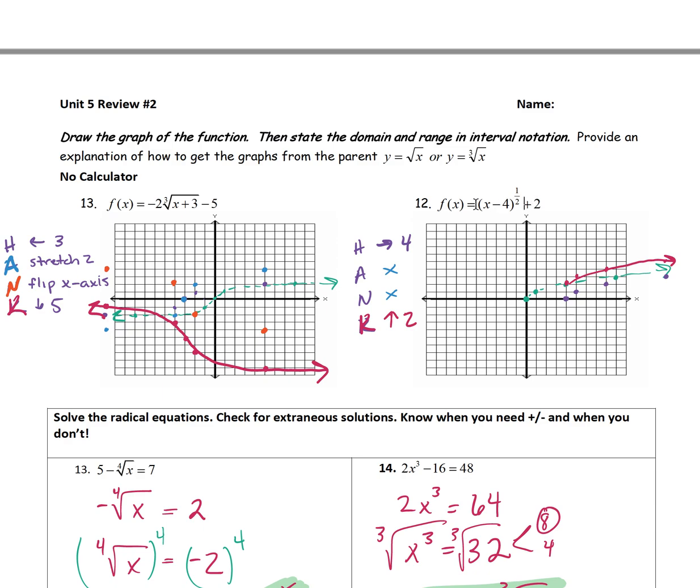So this guy over here is just our normal square root. It's just going to be right 4 and up 2. So just go right 4, up 2, and then draw it. And again, normally square roots go over 1, up 1, and so on.